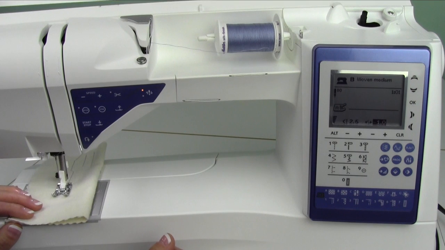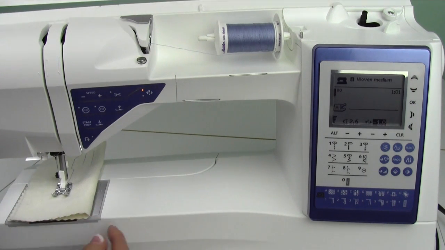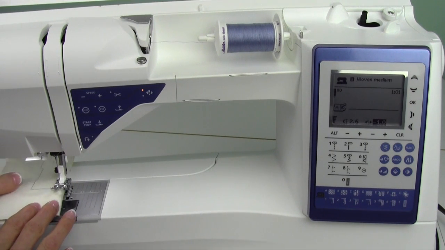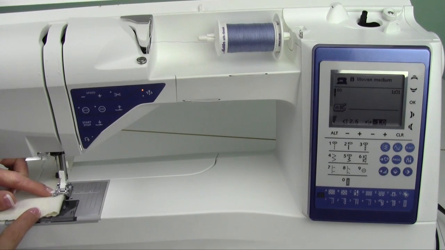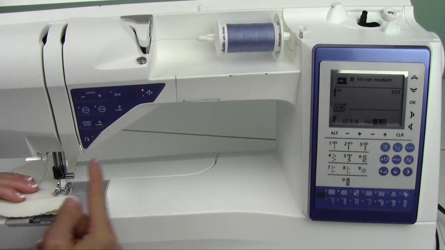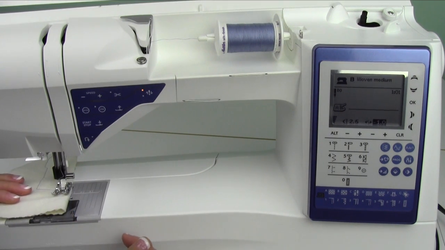So why would you need to move needle positions? Sometimes when you're sewing on a zipper, you want to get a little closer to those teeth. Or when you're actually stitching close to the edge of the fabric, instead of having your foot half on and half off, keep the foot on the fabric at all times and then move the needle position to get you closer to the edge. So you always have that ability to move it around.